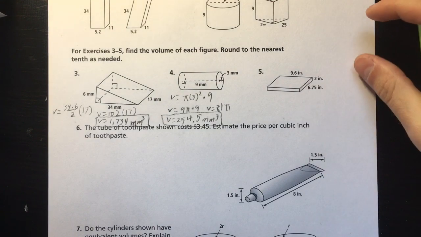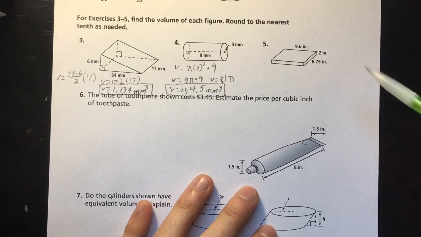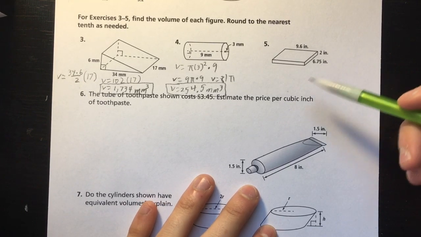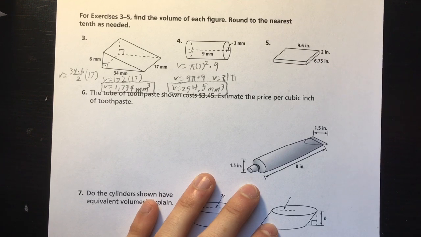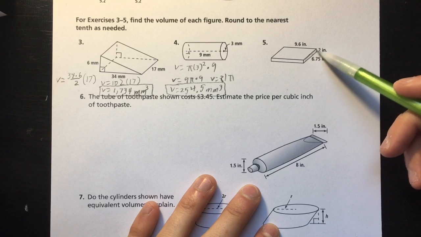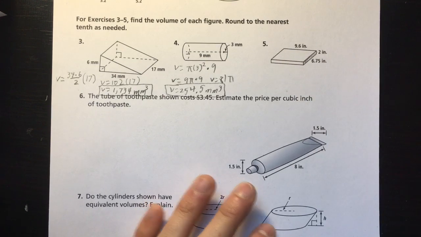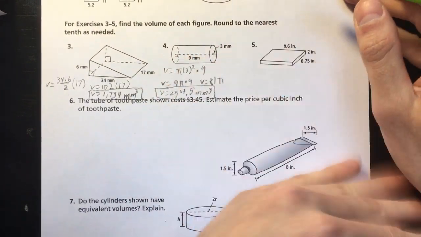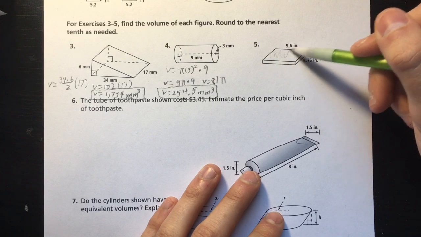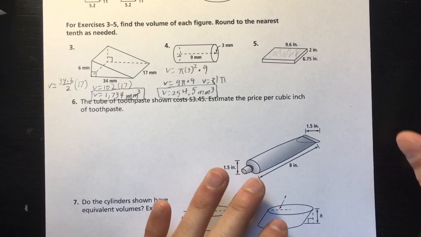All right, so looking at number 5, in this case, we're given a rectangular prism. And again, we just want to use the same formula of finding the area of the base and multiplying it by the height. And especially with rectangular prisms, it doesn't matter what you constitute as the base. For example, if you want this thin little rectangle to be the base, and then multiply it by 9.6, you're welcome to do that. Or if you want to see this bigger rectangle, constitute that as the base and multiply it by the height of 2 inches, that's cool too.